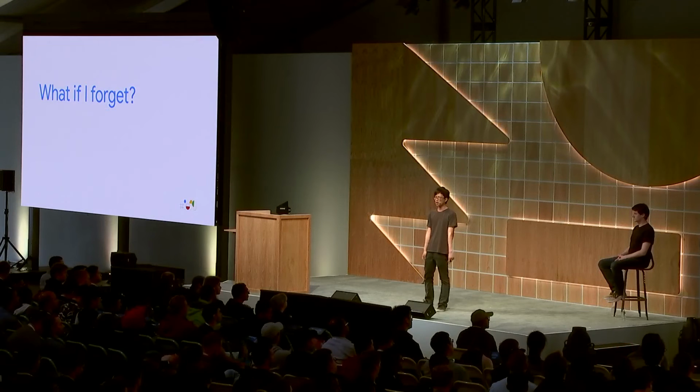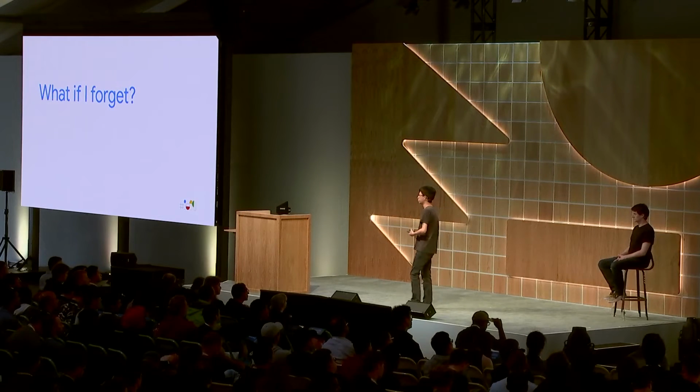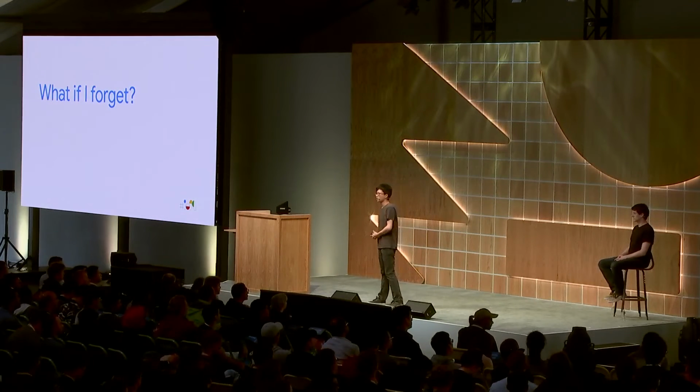But what if you forget? As a library, we can do a lot. But we can't do everything. We can't just print out a device and have you run on that, right? But that would be great.